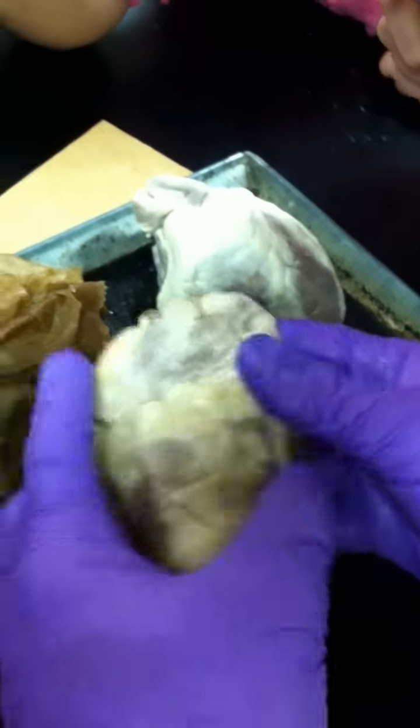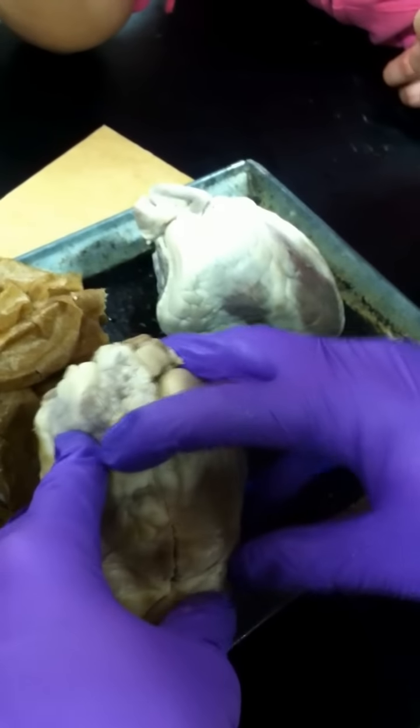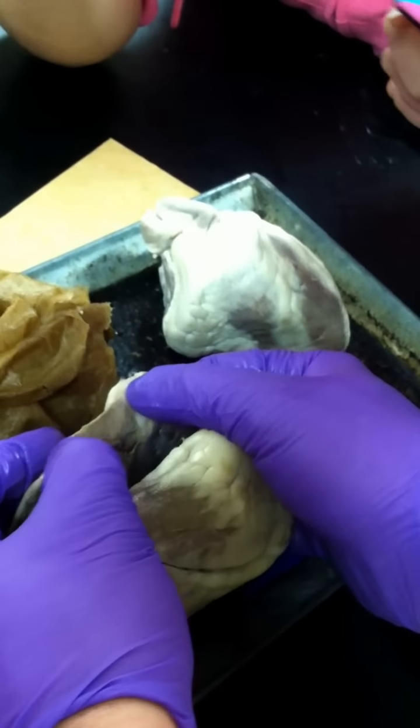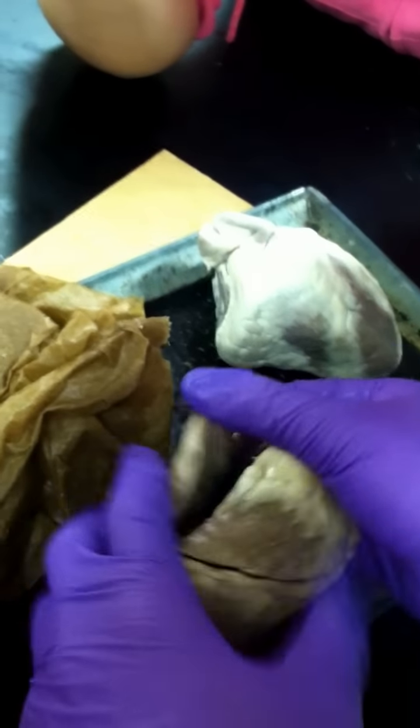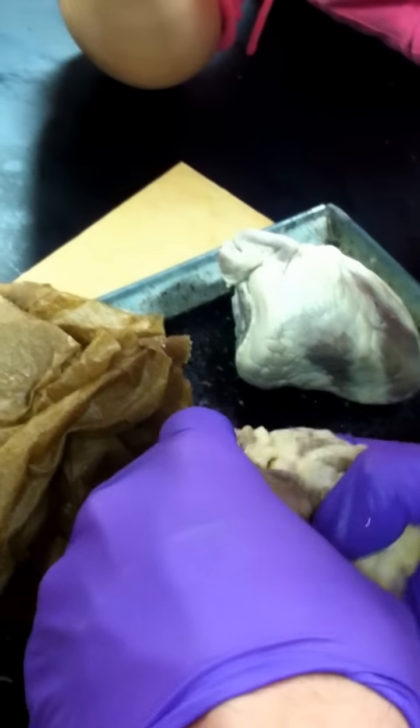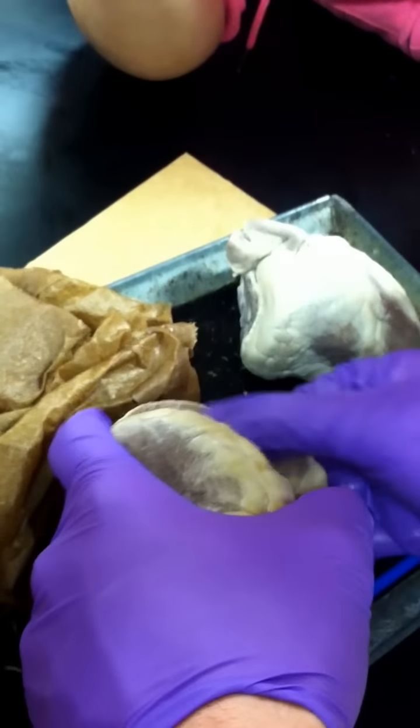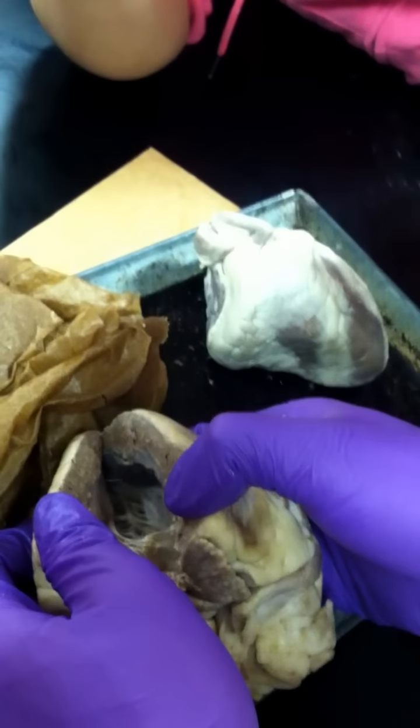If you don't know which side it is, the heart will most likely be opened up. See, that wall is very thin. Thin wall is the right side. Open up this side. Look how thick that side is. Thick walls is the left side.